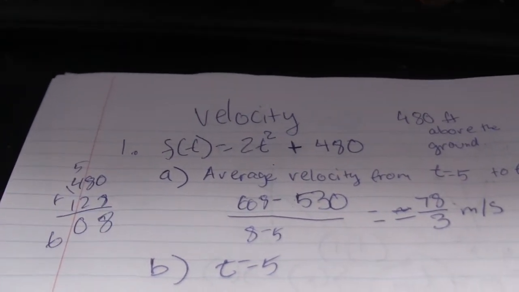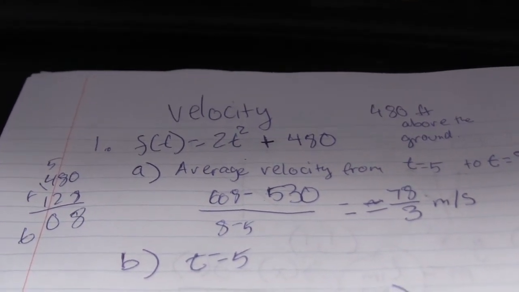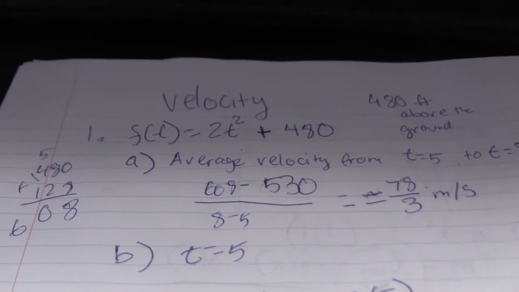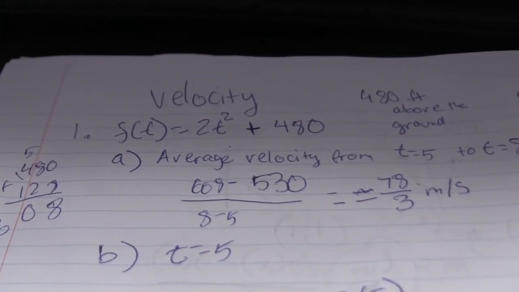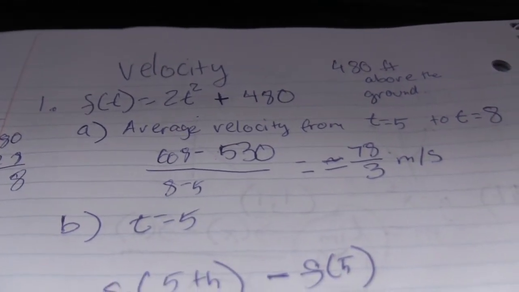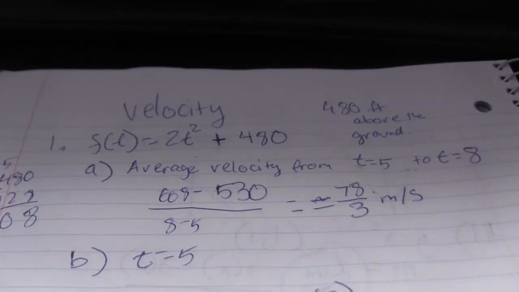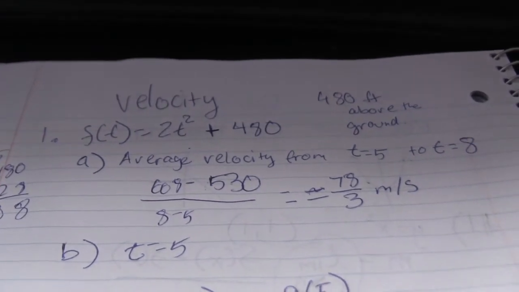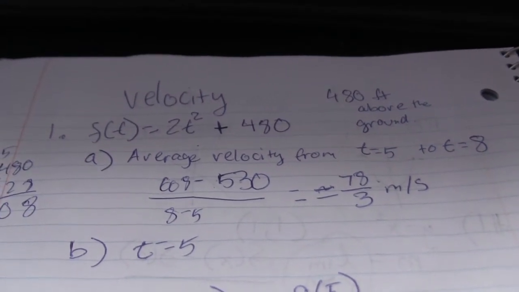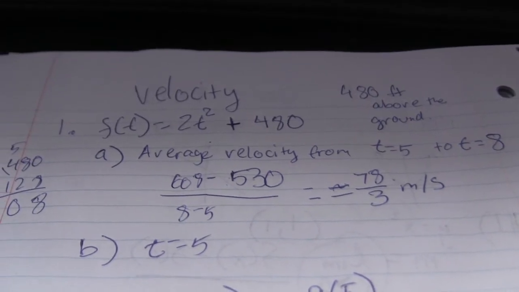So suppose a ball is falling from the Empire State Building, and the equation is given f of t equals 2t squared plus 480, because it's 480 feet off the ground. Now if we're asked to find the average velocity from t equals 5 to t equals 8, what do we do? We're going to find the average rate of change, and we are all experts at this by now. We've learned this throughout our school year. How do you find the slope?